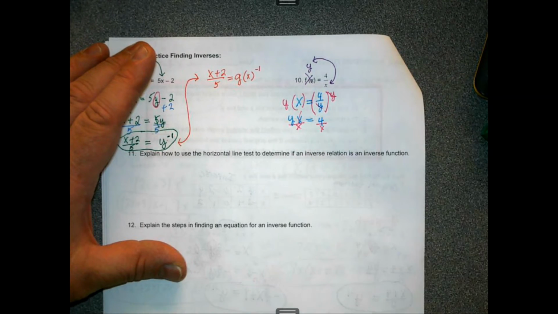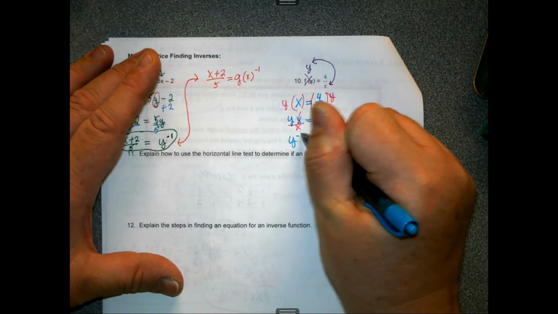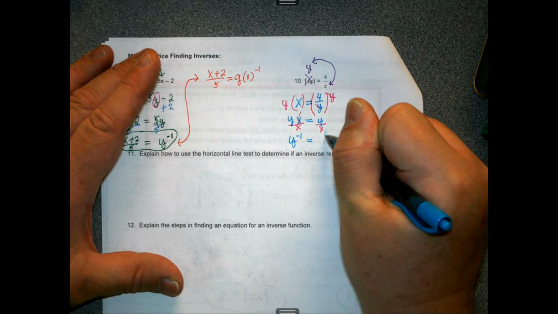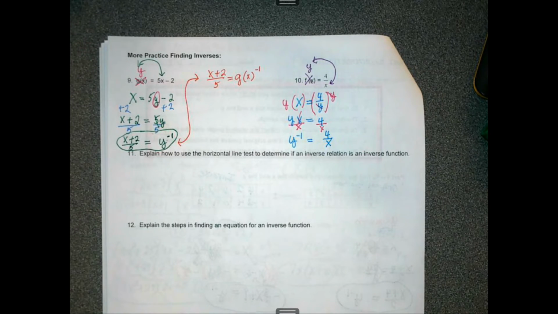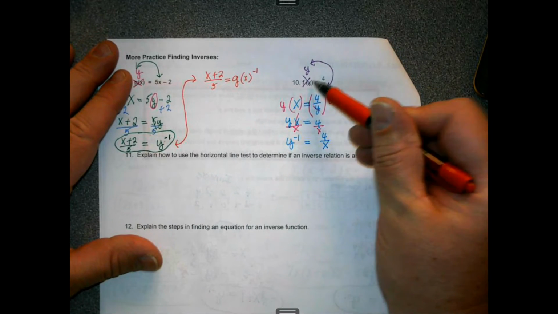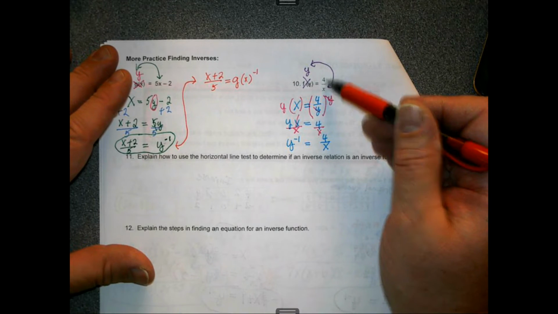So my x's cancel, and I get the inverse equals what? 4 over x. Tricky, huh? My original function, actually, this is not a function because x is in the denominator.